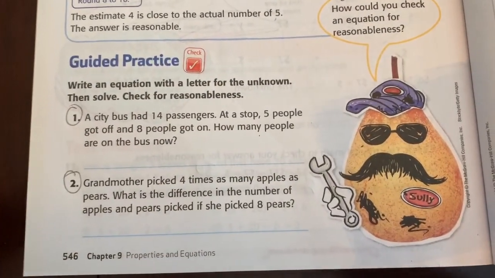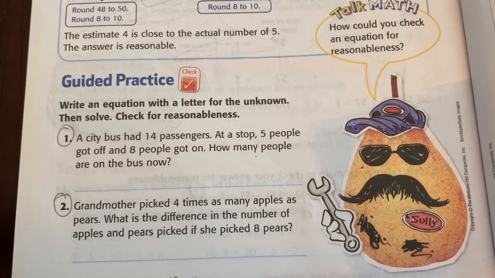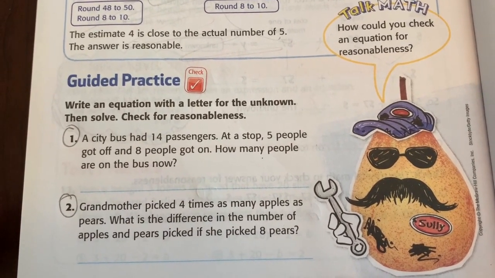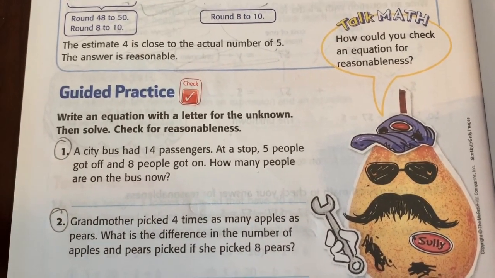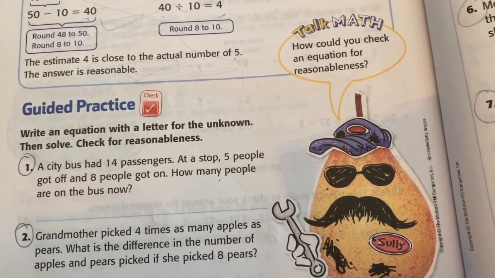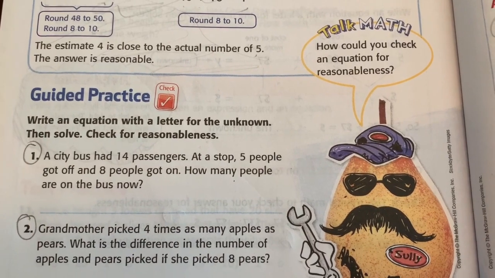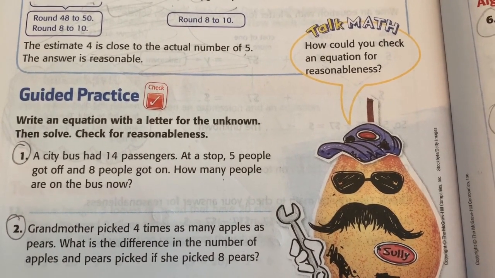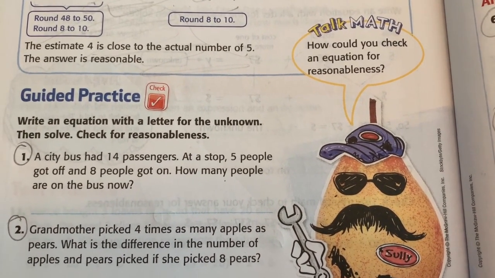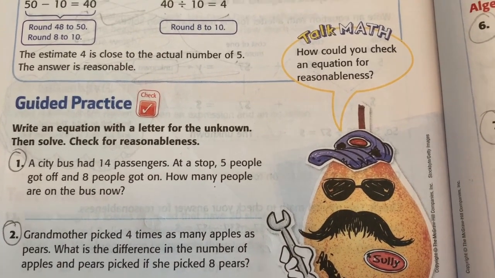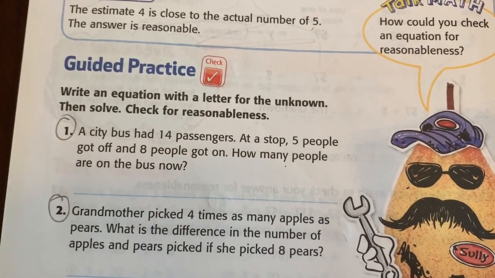Okay, moving down here to the guided practice. The directions say write an equation with a letter for the unknown, then solve, check for reasonableness. We are not going to check for reasonableness. We're just going to think out loud as we do these problems and make sure that it makes sense. So let's read number 1 together.